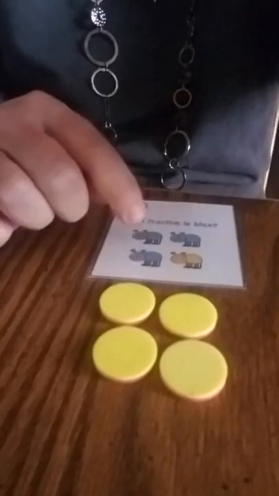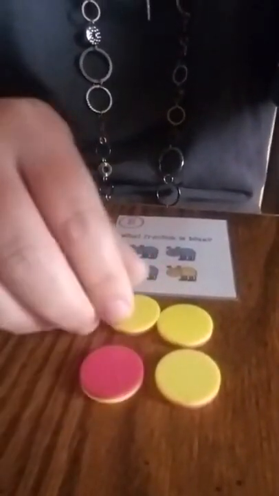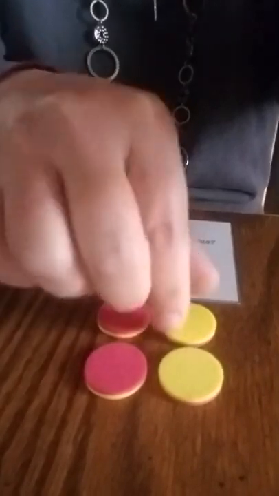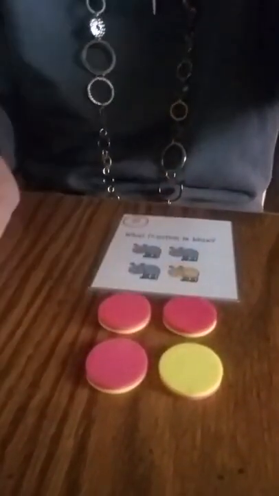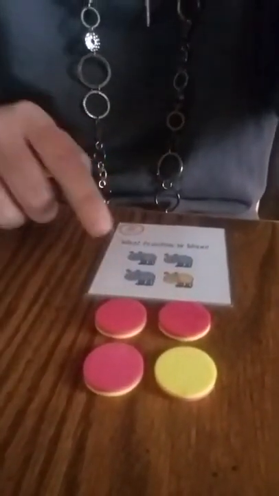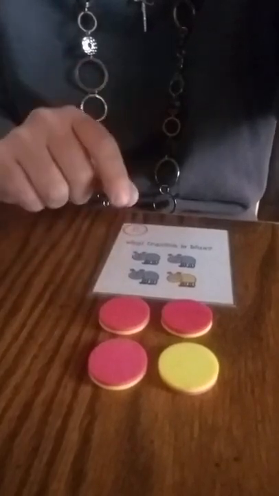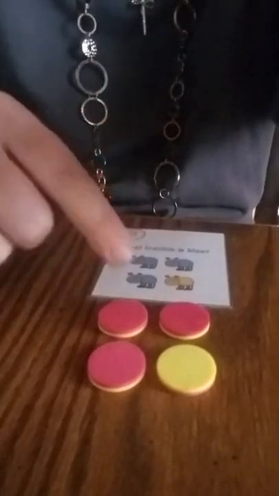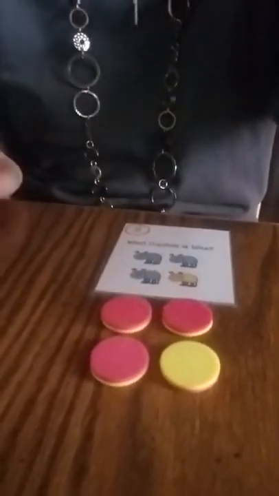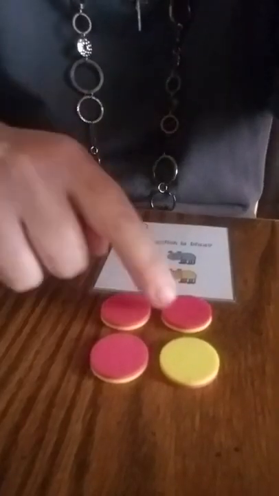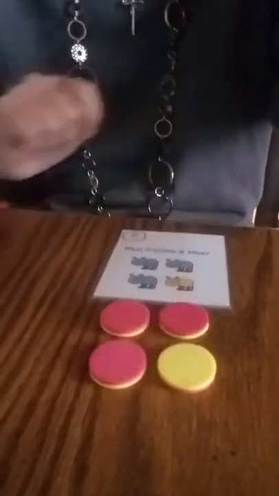I'm counting. 1, 2, 3 are blue. So I will count 1, 2, 3. So the whole is 1, 2, 3, 4. There are total 4 fraction counters, but 3 are blue. So that tells me I have 3/4.